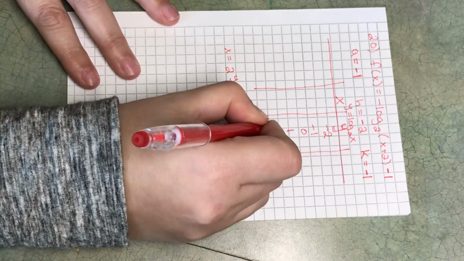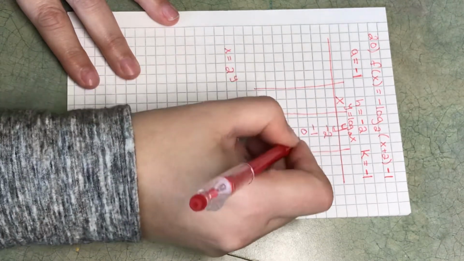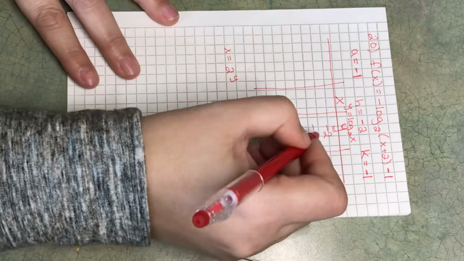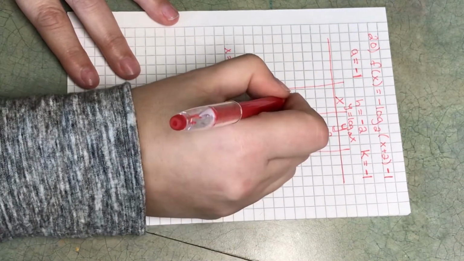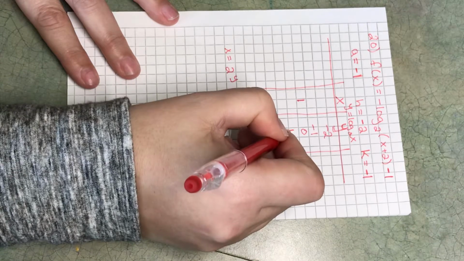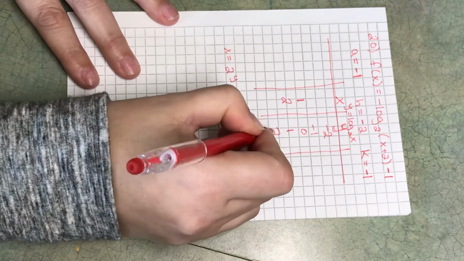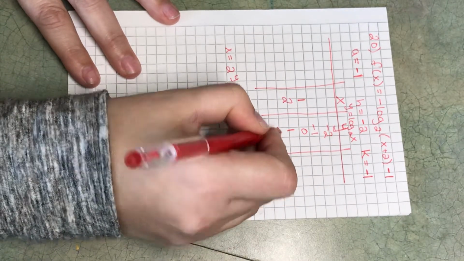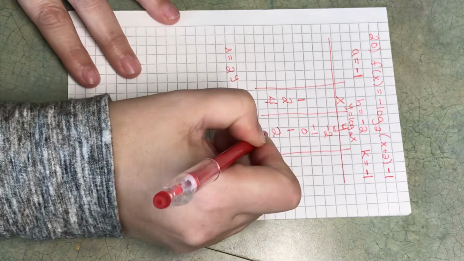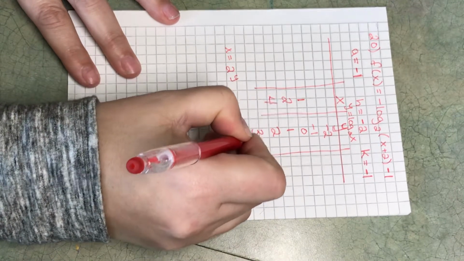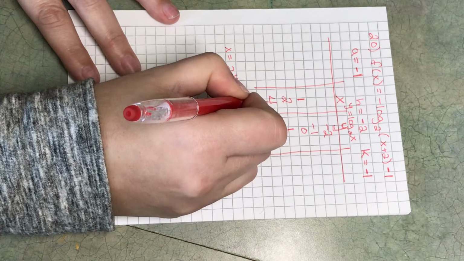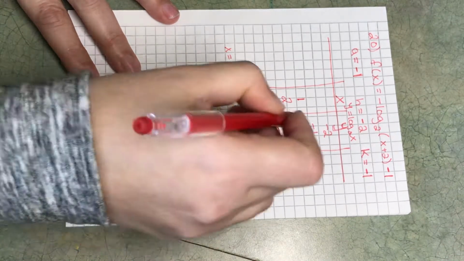I think of y as my exponent, and then x is going to be the answer. So 2 to the 0 is 1, 2 to the 1 is 2, 2 to the second power is 4. I'm going to go ahead and put one more in here. 2 to the third is 8.